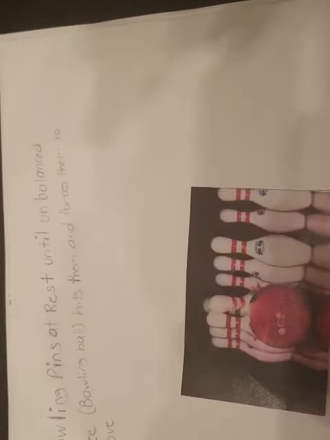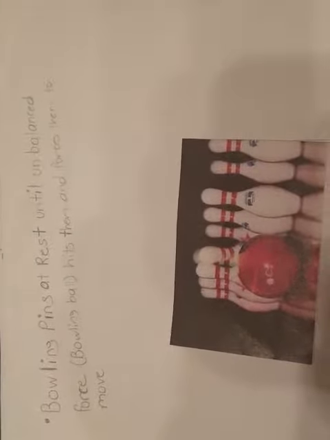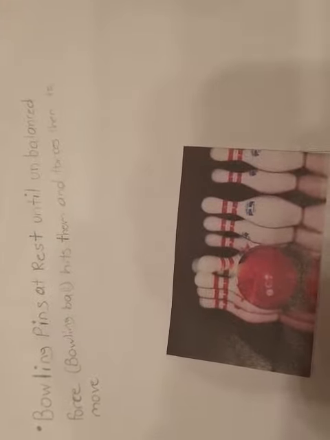An example of this in real life are bowling pins. They stay at rest, and they just stay there until the bowling ball, the unbalanced force, hits them and causes them to move.